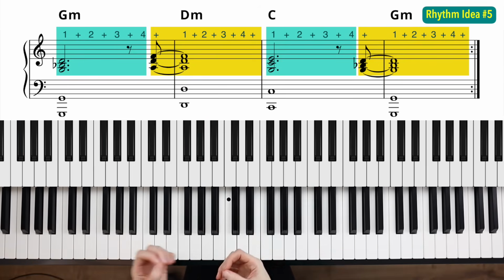I think this one has a very relaxed feeling, but it's not boring because we have this little trick with the 4 and.